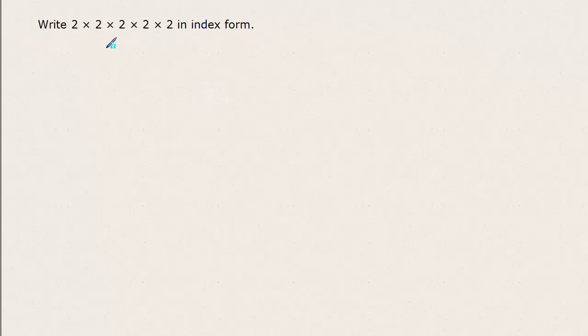Write 2 times 2 times 2 times 2 times 2 in index form. So our base number is 2. We have 1, 2, 3, 4, 5 of them, so the power is 5. It's worth noting that the large number is called the base, and the small number, which is a superscript up here, is called the power or the index.